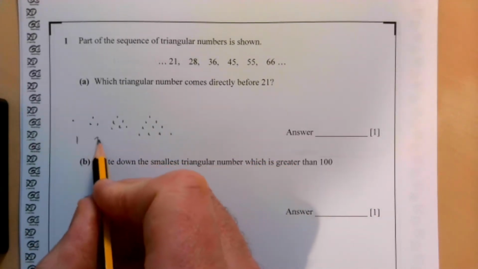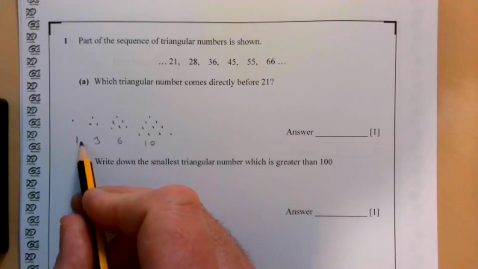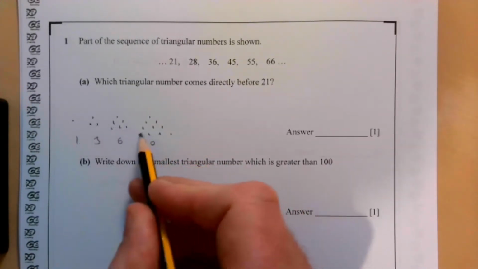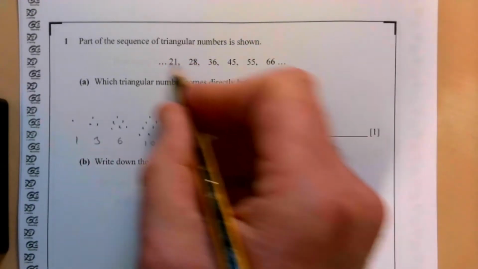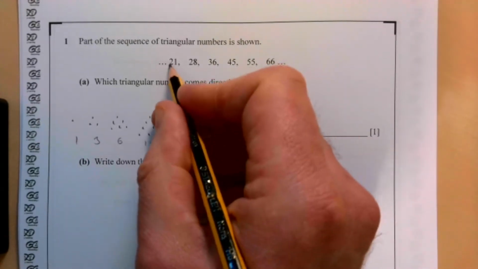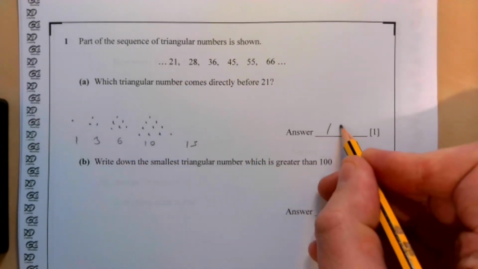So that's 1, 3, 6 and 10. And then you're adding on 2 to this one, add on 3, add on 4, add on 5, so that one would be 15. The next one, if you add on 6, gets you to 21. So you're adding on one more each time, so the number is 15.